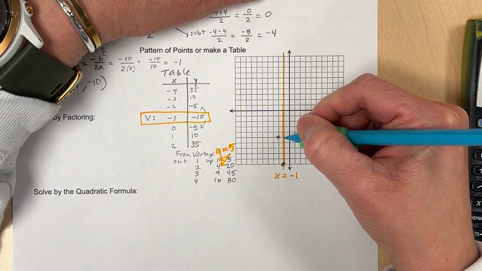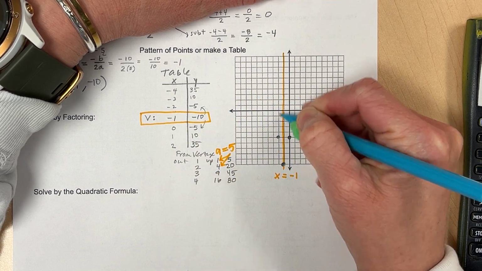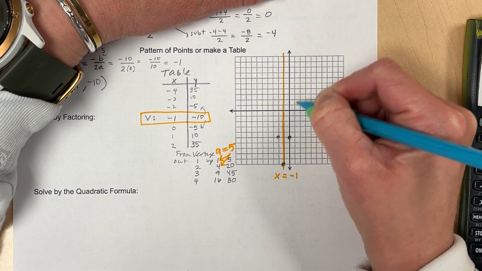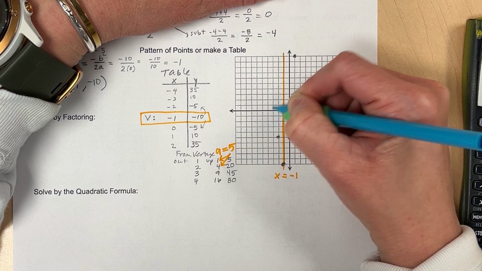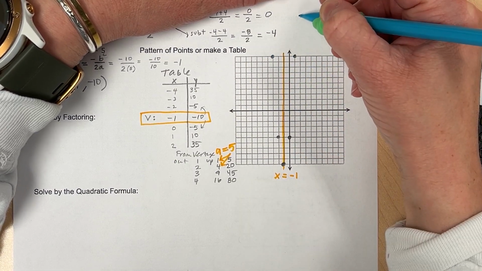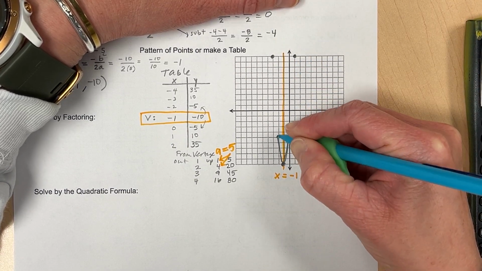So I'm going to plot these points that I don't have on my grid here. -1, -10 was my center. Here's -2, -5, and 0, -5. Here would be 1, 10. Here would be -3, 10. And I can't graph 35. It's just way too far off my grid.